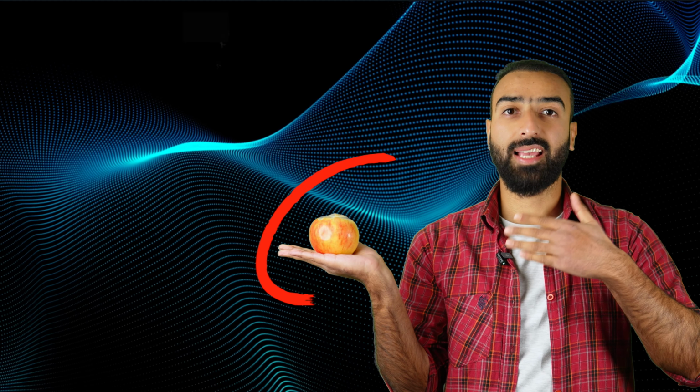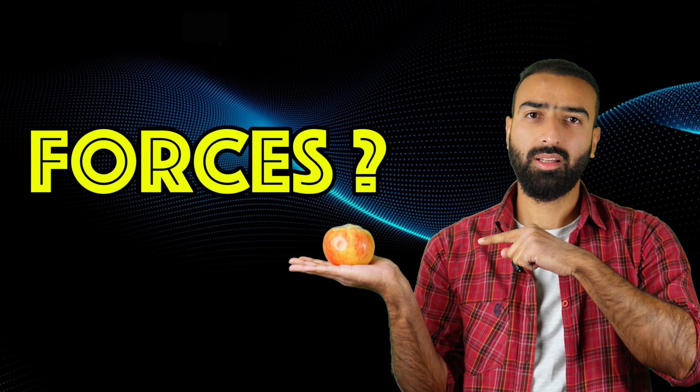Take a look at this apple resting on my hand. It seems pretty still, isn't it? But here's a question. Are there forces acting on this apple? At first, the answer may appear to be no. After all, the apple was not moving. But there are forces, even if nothing's happening.